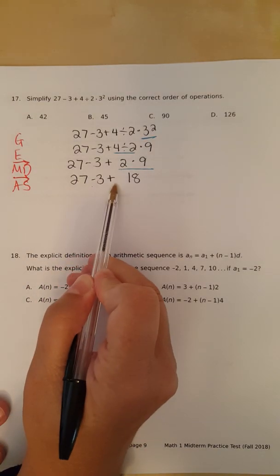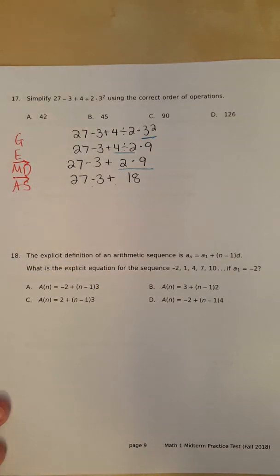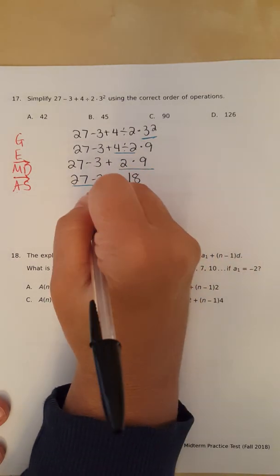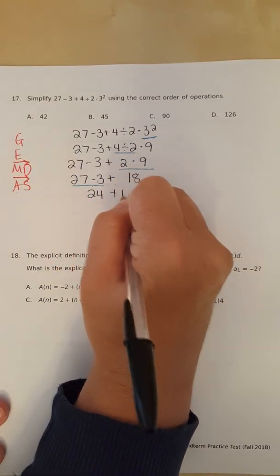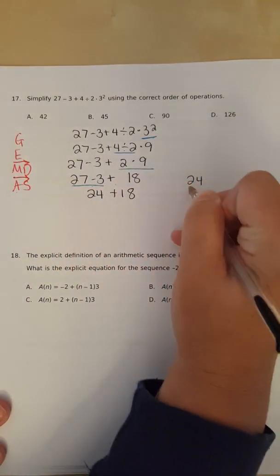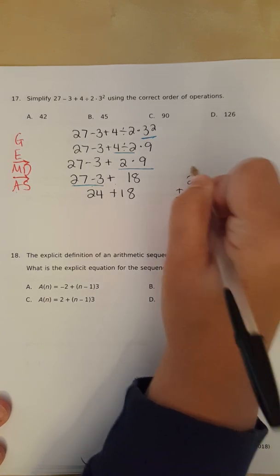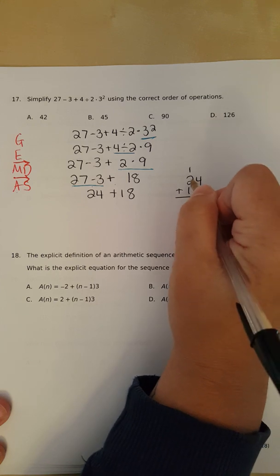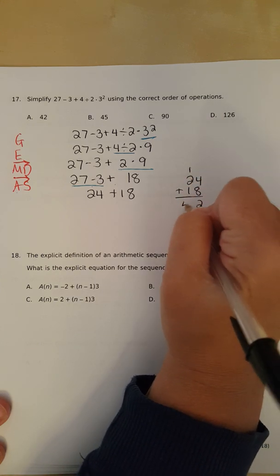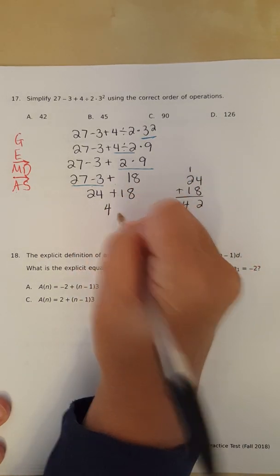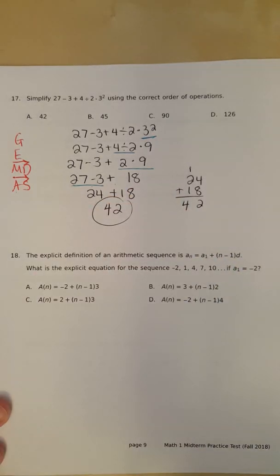So I have subtraction, I have addition. I add and subtract from left to right. So on the left, I have this subtraction. 27 minus 3 is 24 plus 18. I'm going to set it up over here vertically so we can see it a little better. 8 plus 4 gives me 12. Carry my 1. 2 plus 1 is 3 plus 1 more is 4. So 24 plus 18 gives us 42, which is answer choice A.